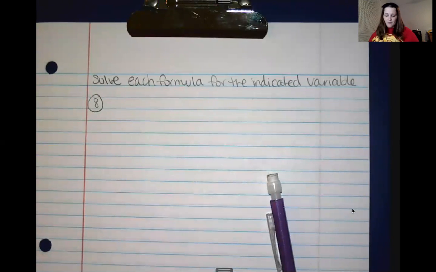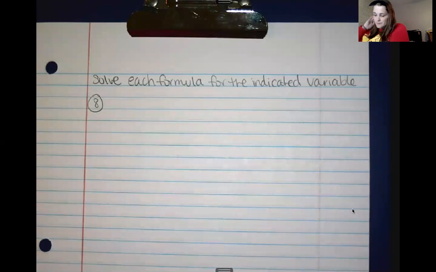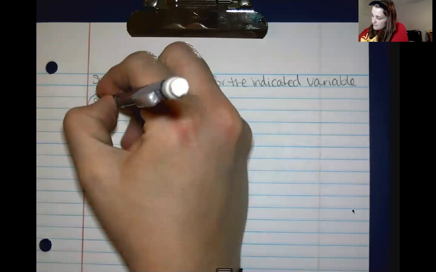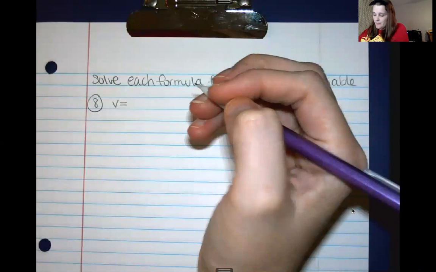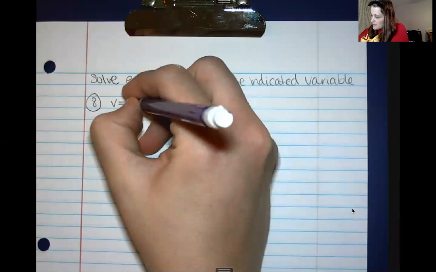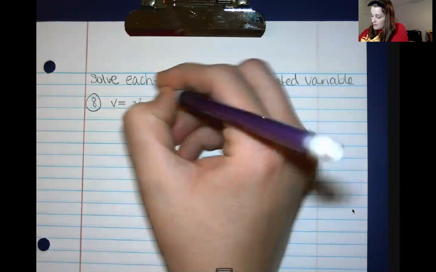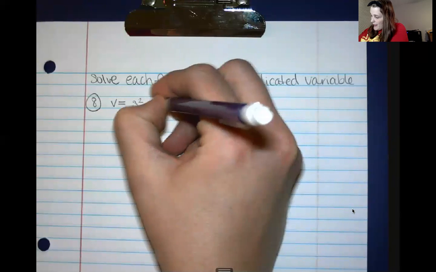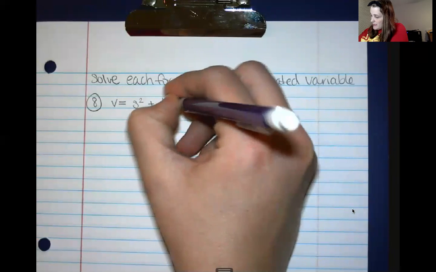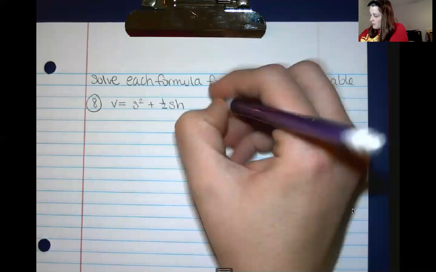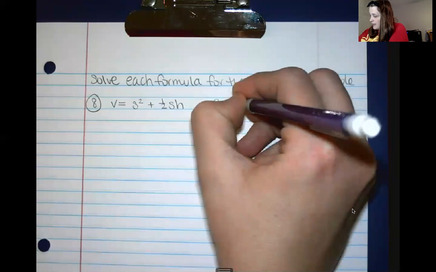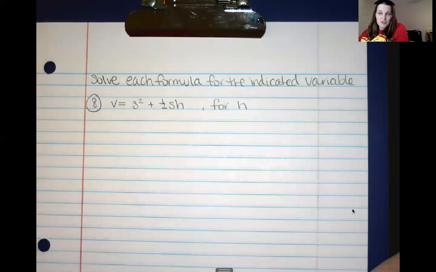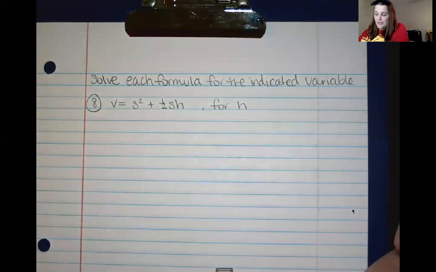So solve each formula for the indicated variable. Okay. So number 8. V equals, and these are all lowercase letters, by the way. V equals S squared plus 1/2 SH. And we're going to be solving for H. And much like what I just said, these are all lowercase letters.